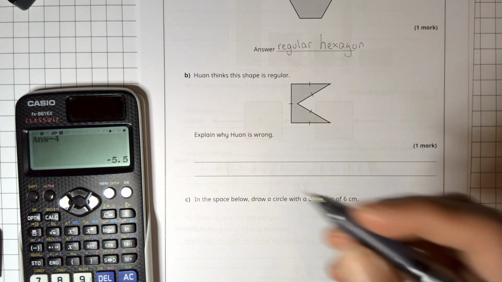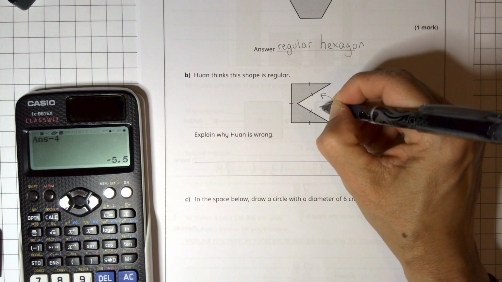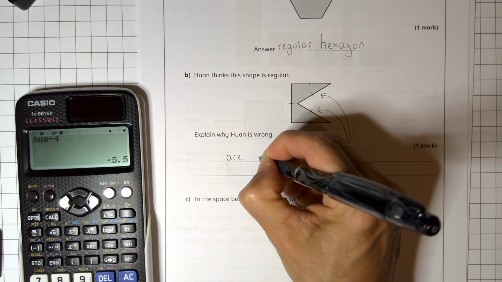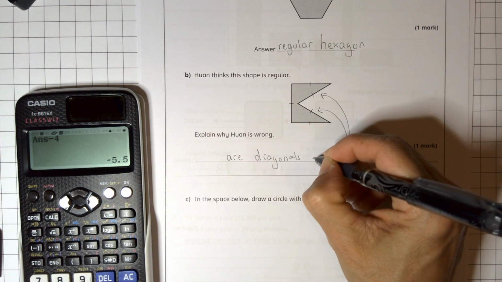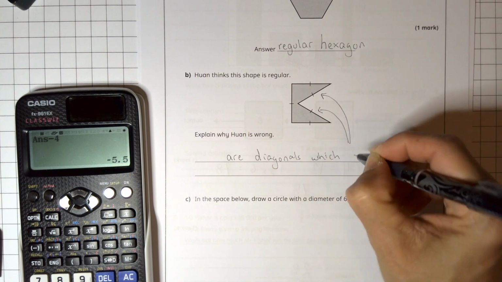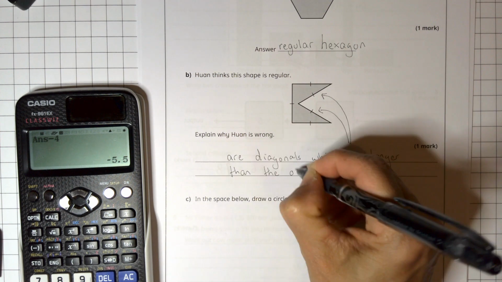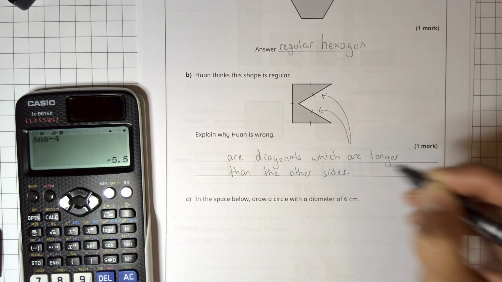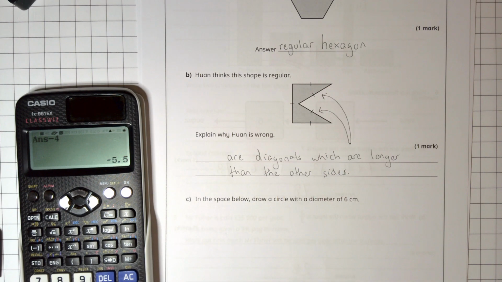So basically, let's say something along the lines of, if you want to put in some arrows to indicate, I put arrows to say those 2 sides, and those are diagonals which are longer than these, because diagonals are always longer. Okay, so basically I'm just saying those 2 are diagonals and they are longer than the other sides there.